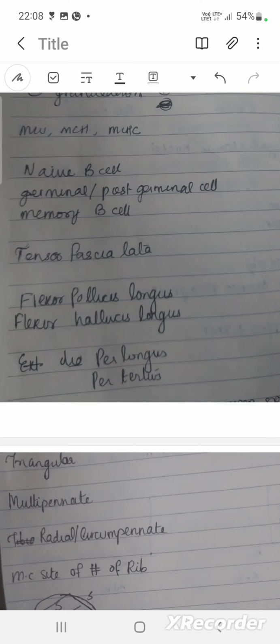The next is naive B cell. So you have to know which cell is the origin of which lymphoma. Naive B cell it is mantle cell lymphoma. So N, naive, you just remember NAM. So mantle cell lymphoma; germinal or post-germinal, that is follicular and diffuse large B cell; memory B cell, that is marginal; hairy cell leukemia, all those.